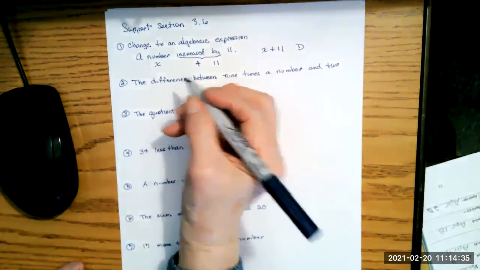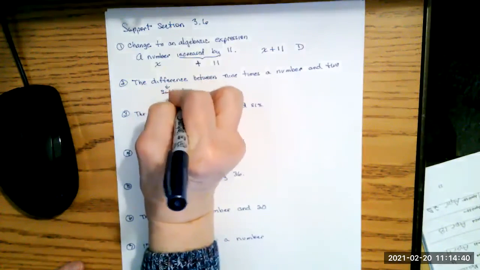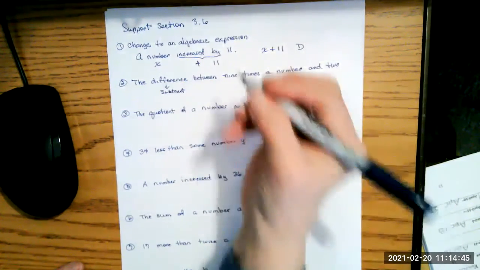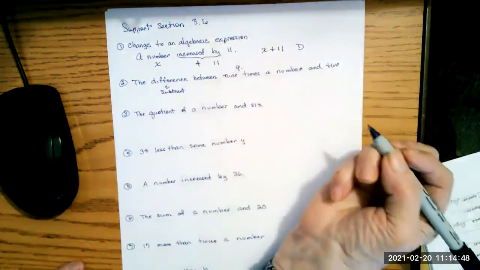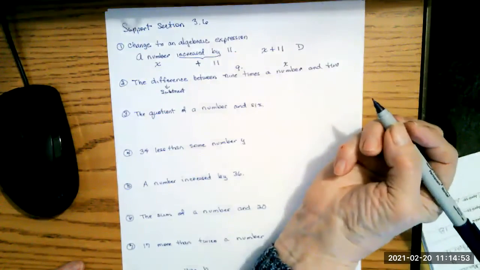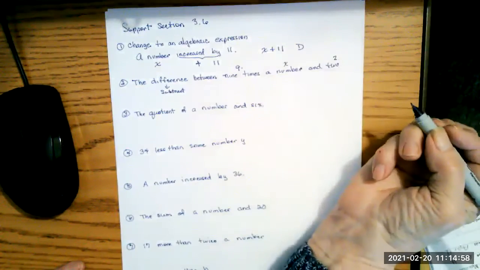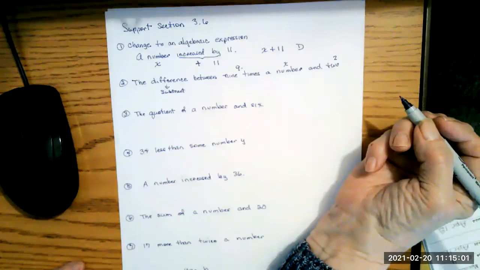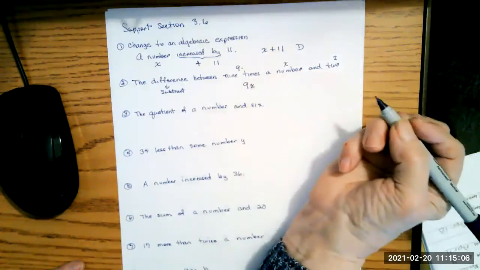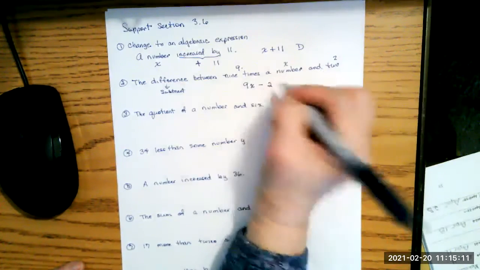The difference. Difference means to subtract. The difference between 9 times a number, that would be 9 times a number. In this case, they're using X for their number. And 2. 2 is the number that's on the end, and we want the difference between those. So it would be 9 times a number, that would be 9 times X or 9X. Difference means to subtract, and 2 goes on the end.